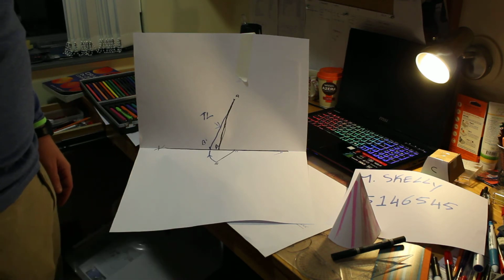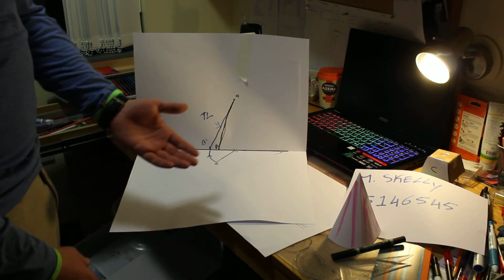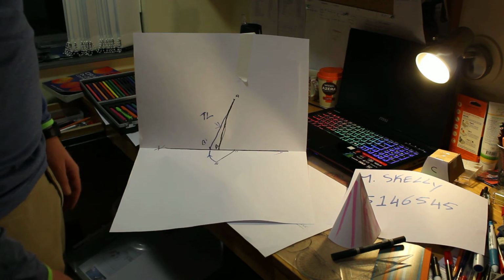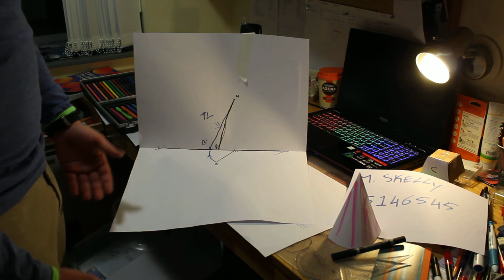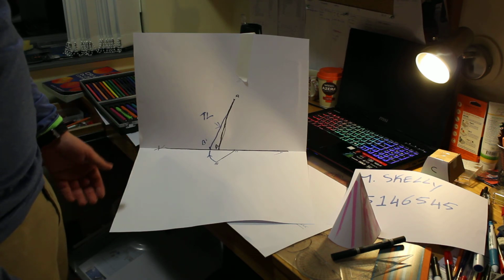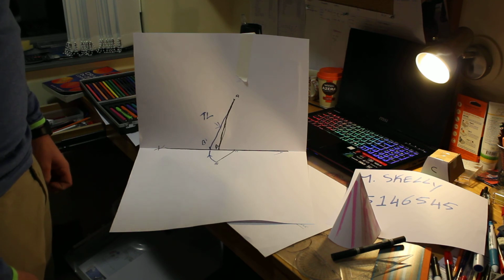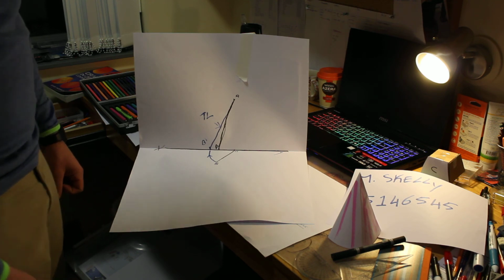So these are just three simple tools: my set squares, a simple cone, and a sketch in the corner of the page, and they all give very interactive, very concrete examples for the students to understand the principles behind using a cone to find the true lengths of an oblique.